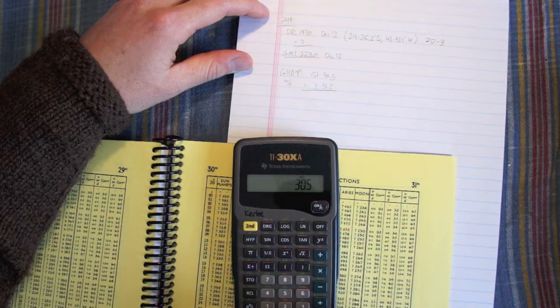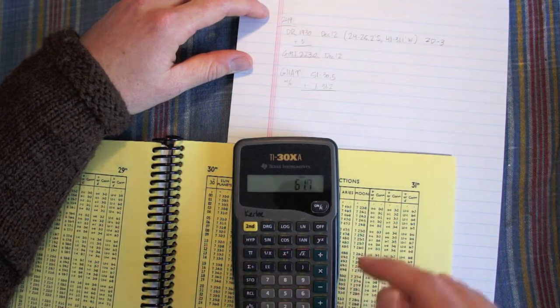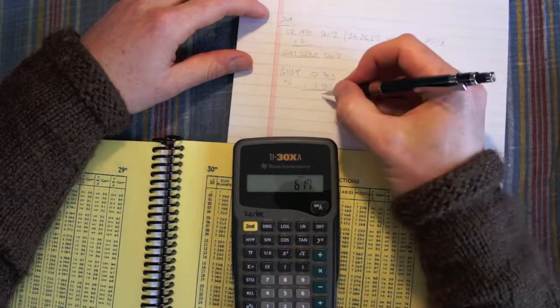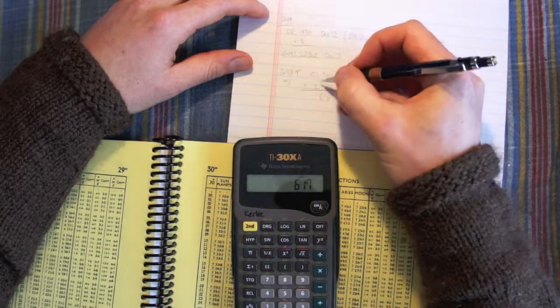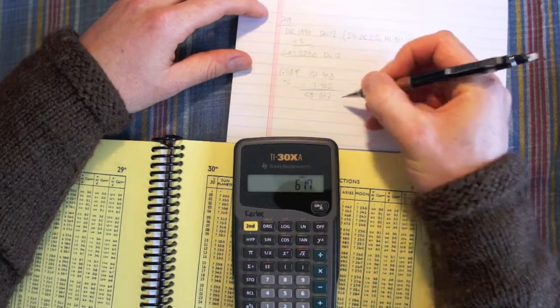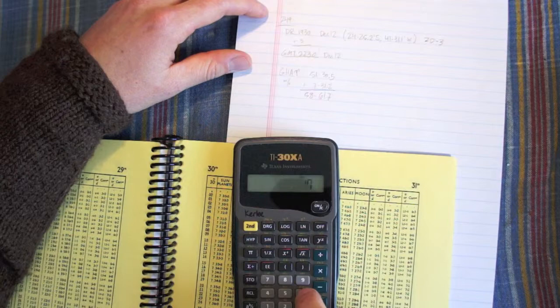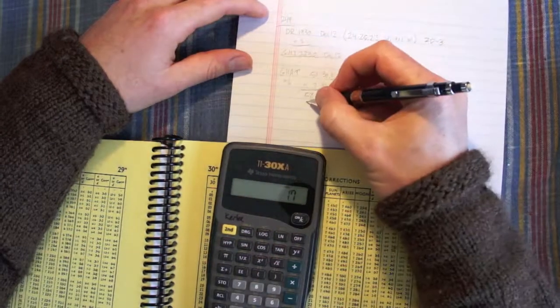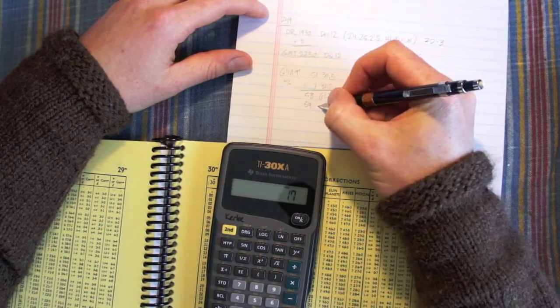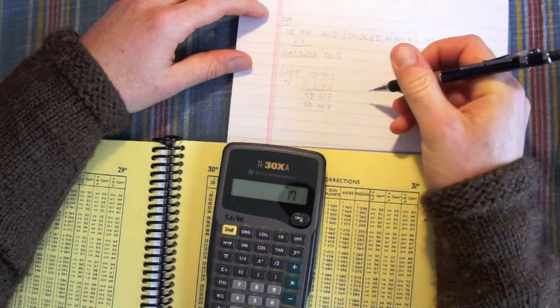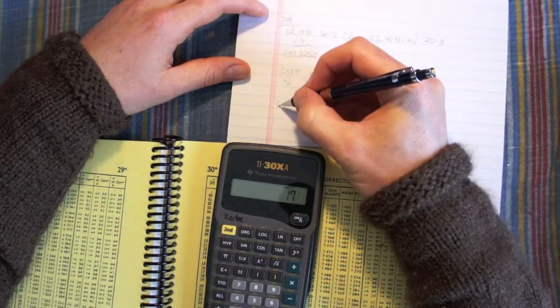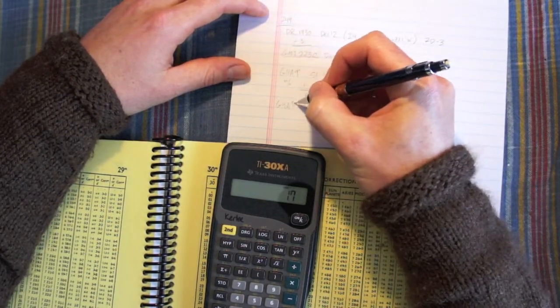I'm just going to do all the steps out here so you can see. I'm just going to subtract another 60 off there, 59 degrees, 1.7 minutes. And that is going to be the GHA of Aries.